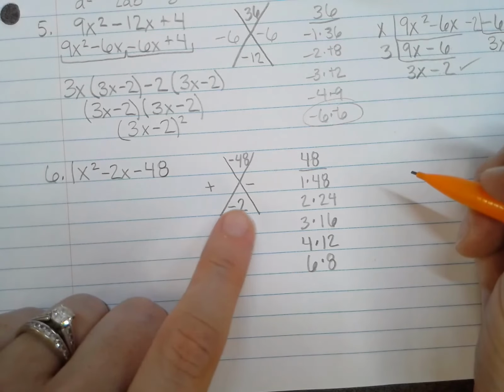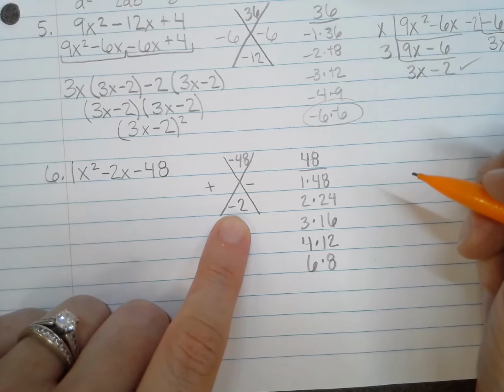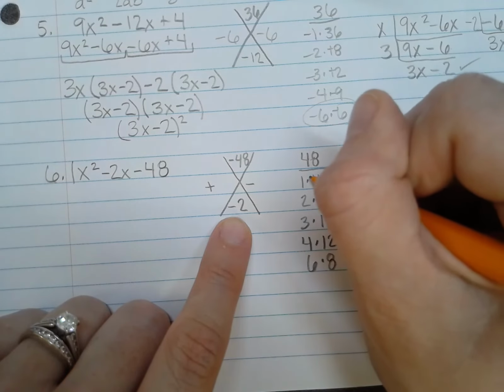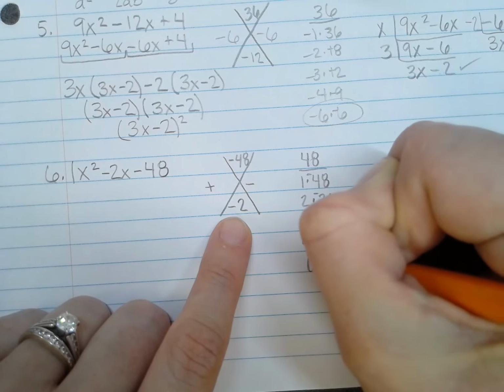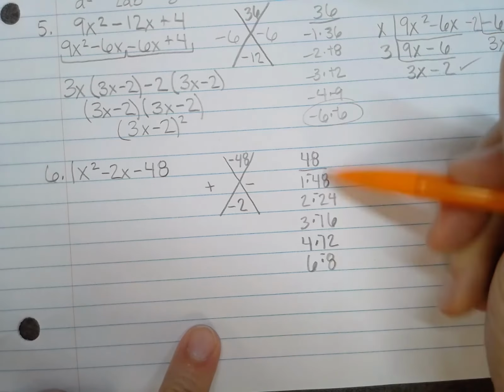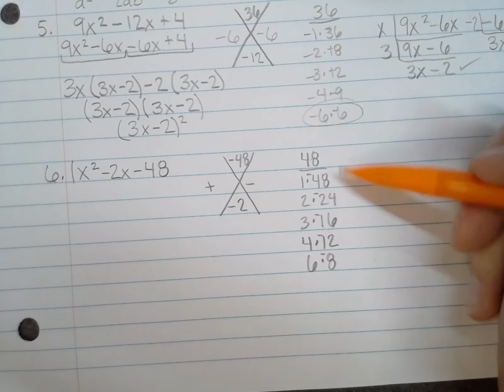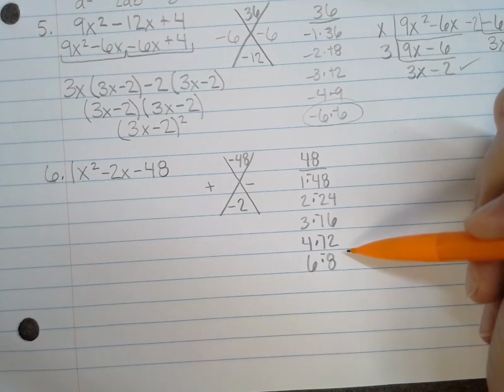So we look at our sum number to know where our bigger factor will have a positive or negative sign. So this tells us where our bigger factor will have a negative. Tack on those negatives down that right-hand column. If you've made a nice, neat factor list, your larger number will be on this right-hand side.